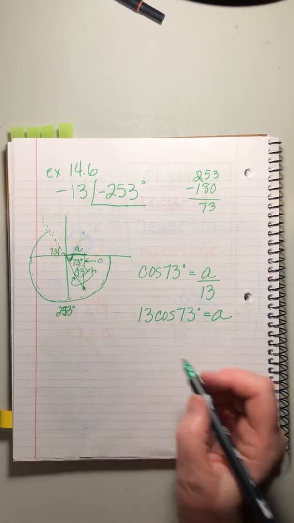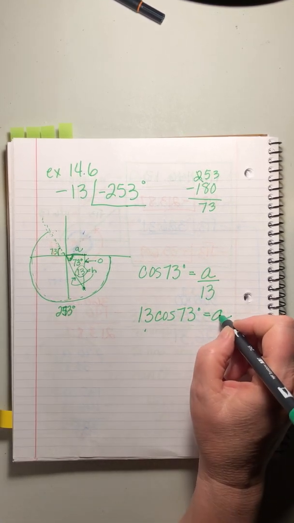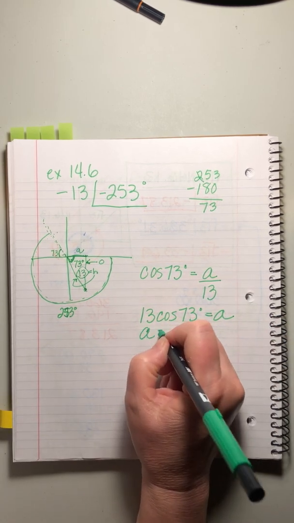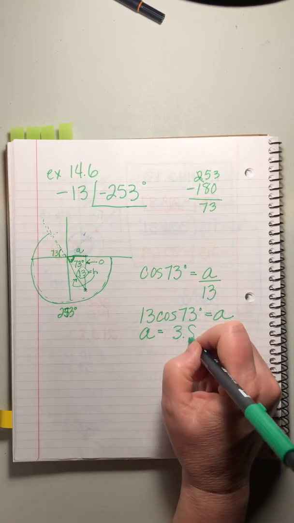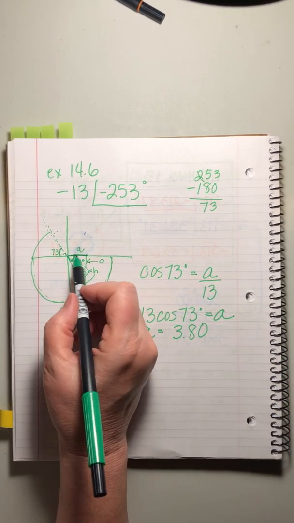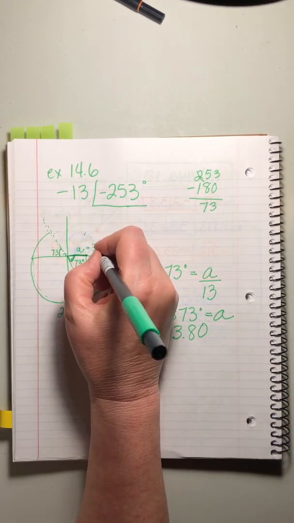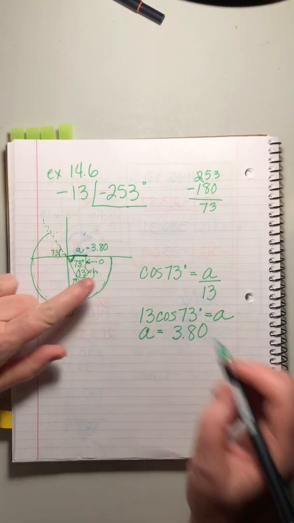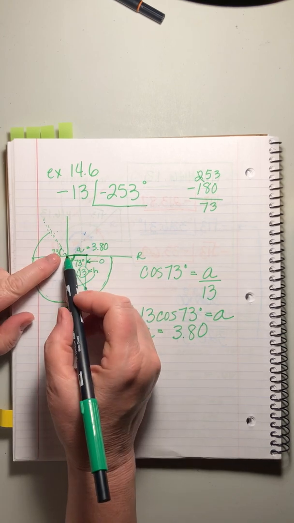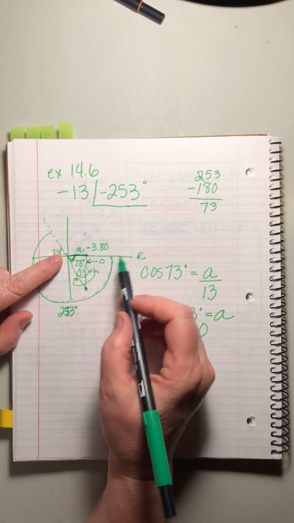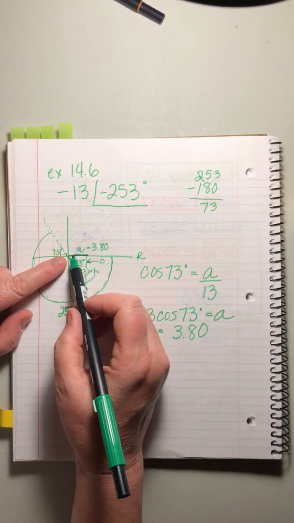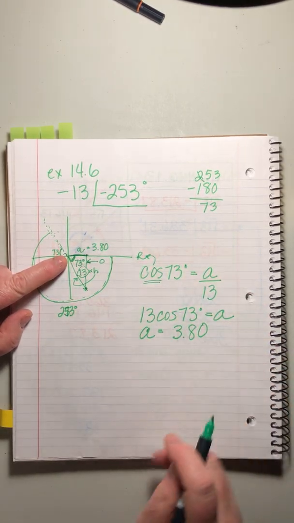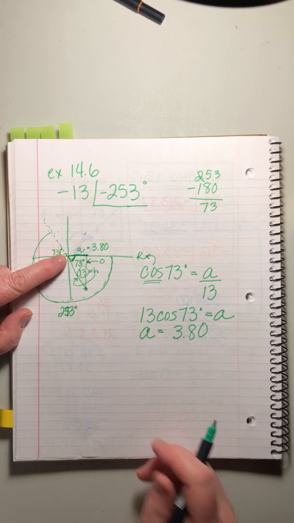And when you run that through your calculator, you'll get, oh, I'm using a lowercase a. It's fine. A equals 3.80. So the length here is A. Now, notice that this is the r-axis, and whenever we're working with triangles and trying to go from polar back to rectangular, if we use cosine first, that will always give us the right measurement.